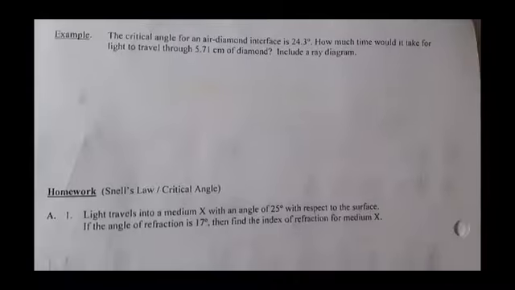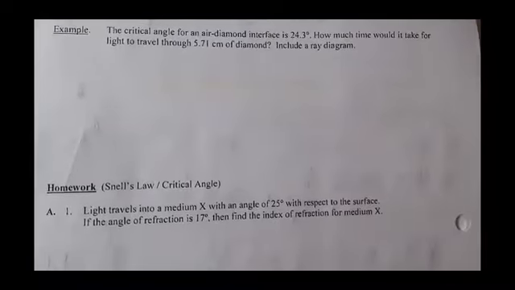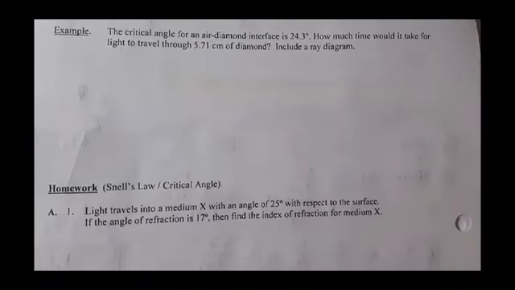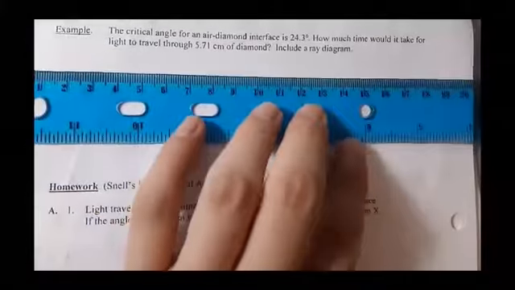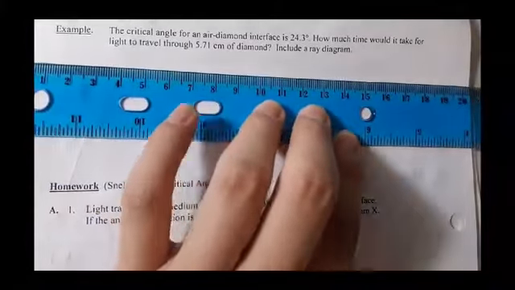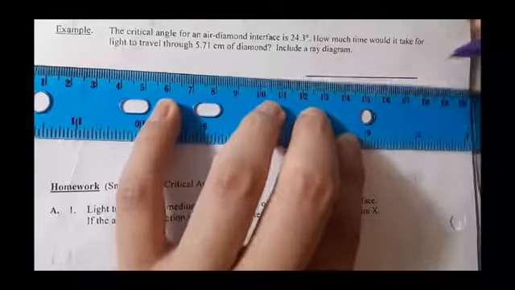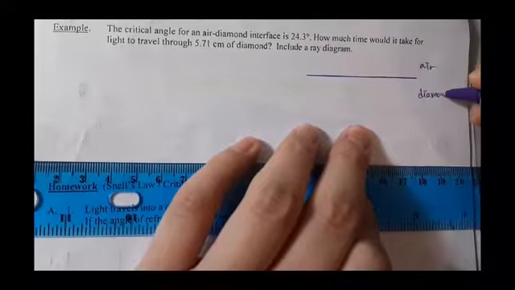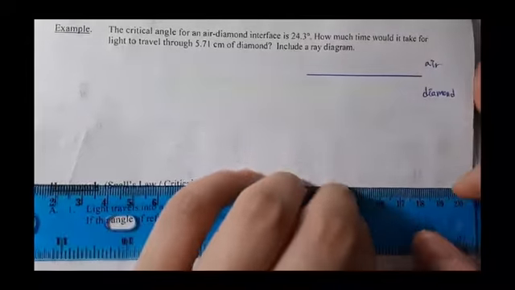So let's do a critical angle question over here. The critical angle for an air-diamond surface is 24.3 degrees. How much time would it take for light to travel through a 5.71 centimeter diamond? Include a ray diagram. So let's draw the situation, as straight as possible: air and diamond.